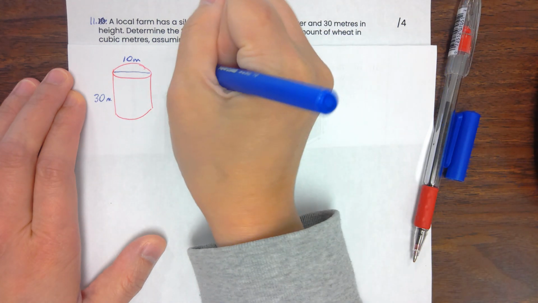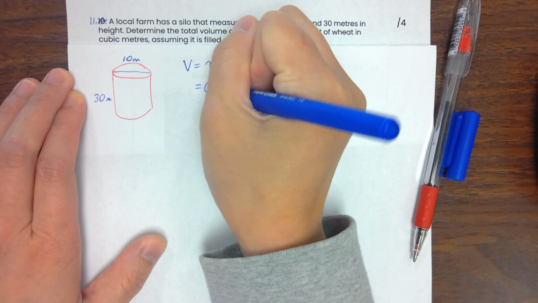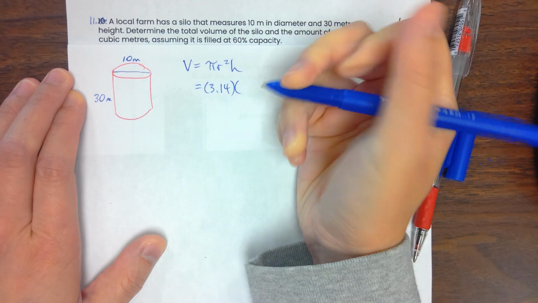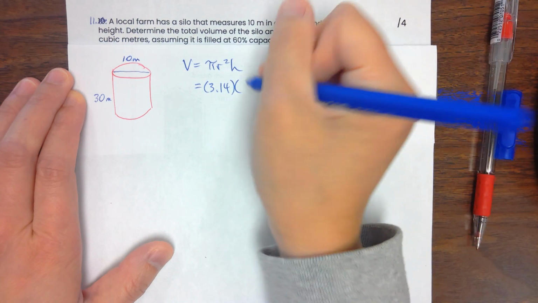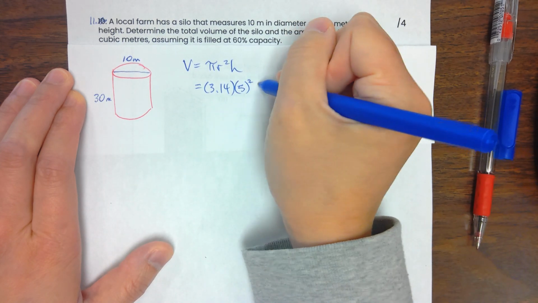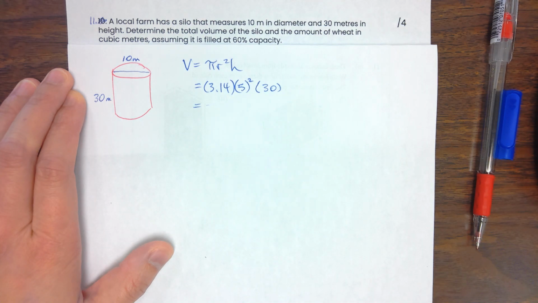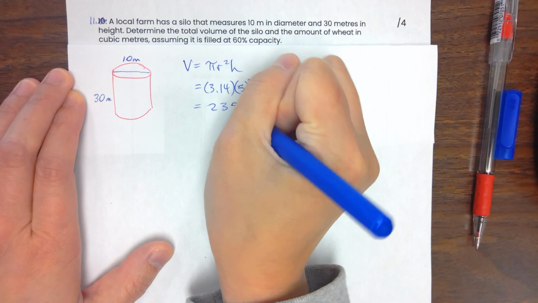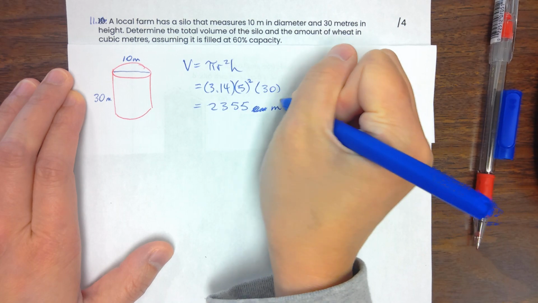So simply the volume formula, pi r squared h, 3.14. Aaron, what's my radius here? 5. That's because your diameter is 10, so your radius is half of it, so 5. Okay, 3.14 times 5 times 5 times 30. You get 2355 meters cubed.